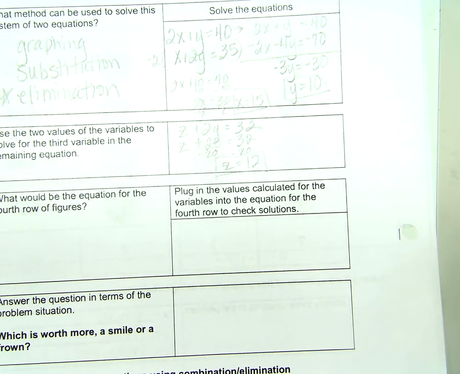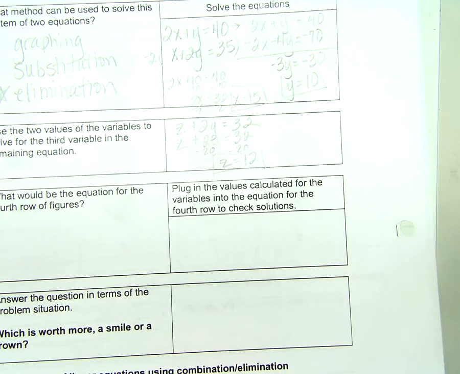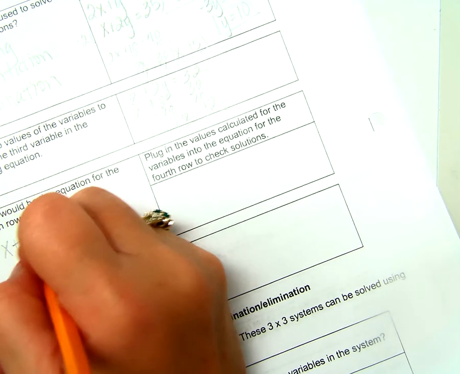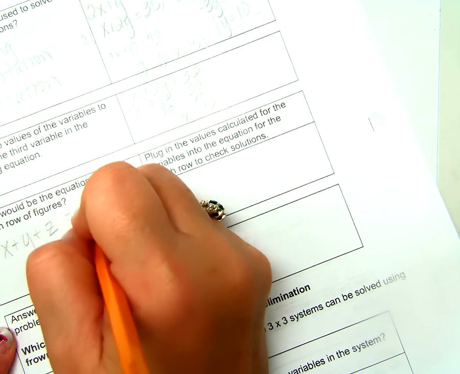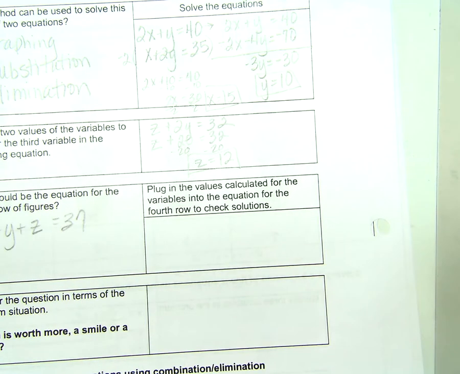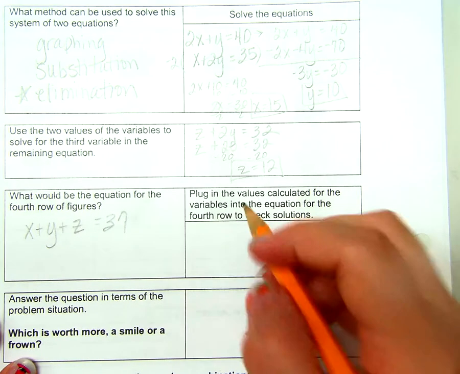So what would be the equation for the fourth row of figures on the front? X plus y plus z equals 37. Plug in the values calculated for the variables into the equation for the fourth row to check your solutions.